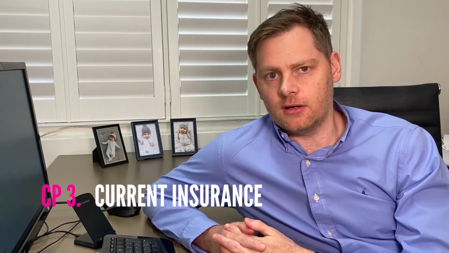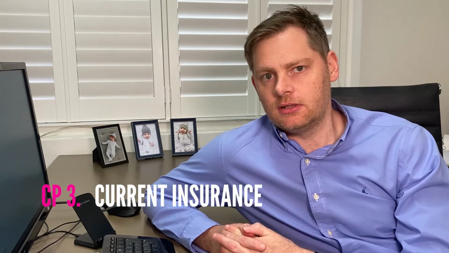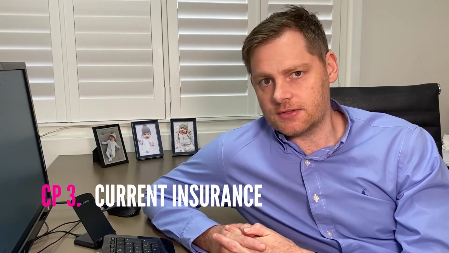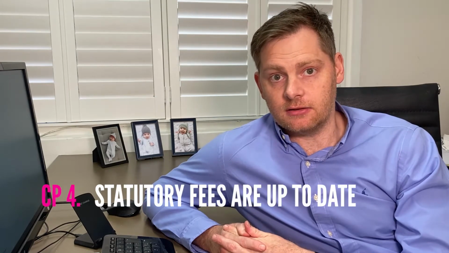The lender will want to see a certificate of insurance over the property or development, be it home contents insurance, building replacement insurance, or public liability and contract works insurance if you're developing the property with a builder. The lender will want to ensure that you are up to date on all your statutory fees and obligations on the property, such as your council rates, water rates, and land tax.